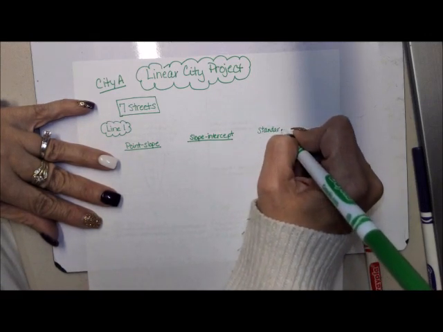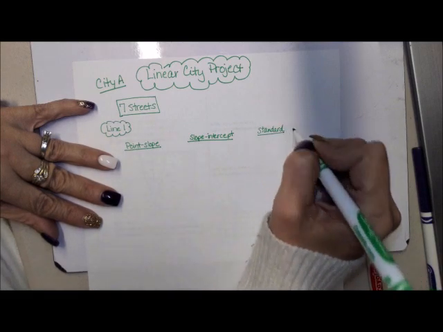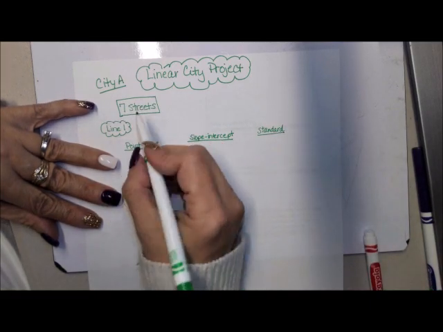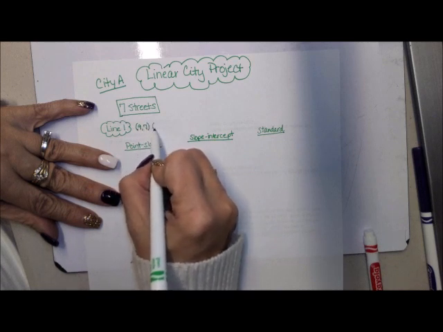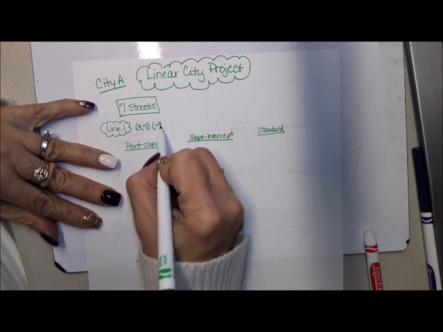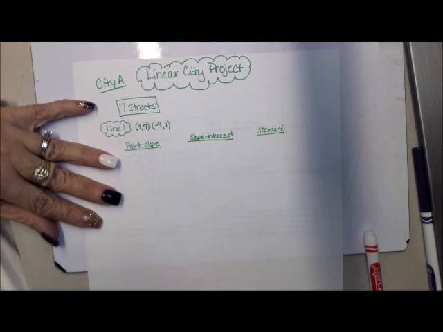So what that means is each of you has to have your own work. You can't just turn in one piece of paper with everyone's name on it. No, you have to each have your own work. Okay, so I'm going to be grading individuals on these.